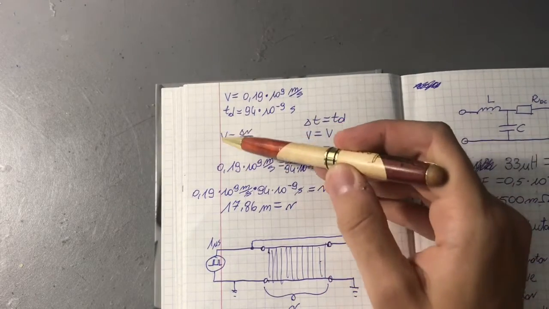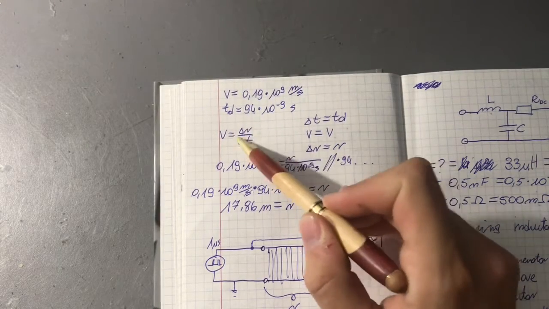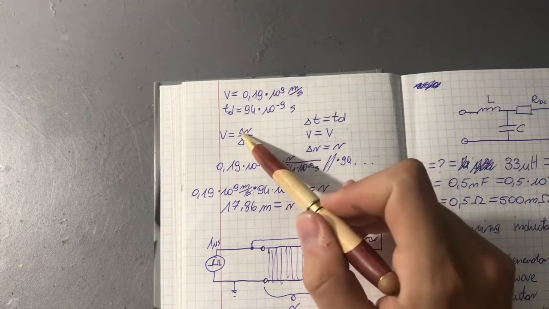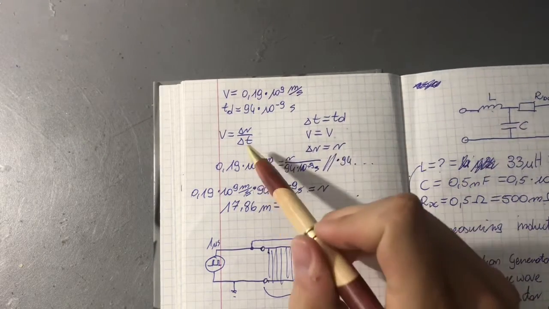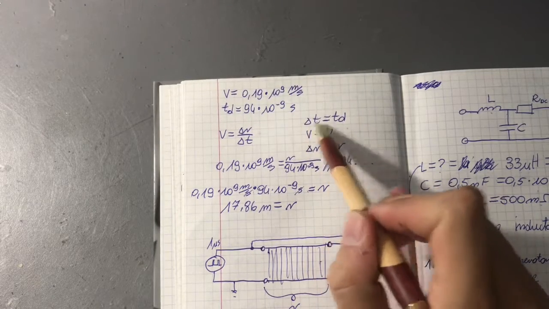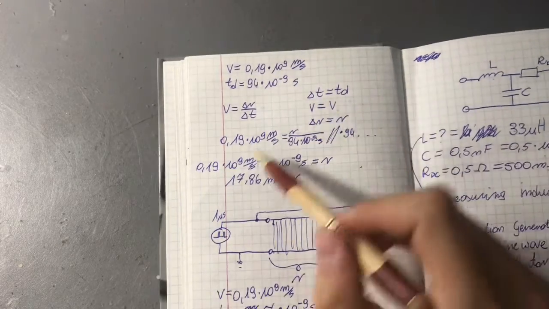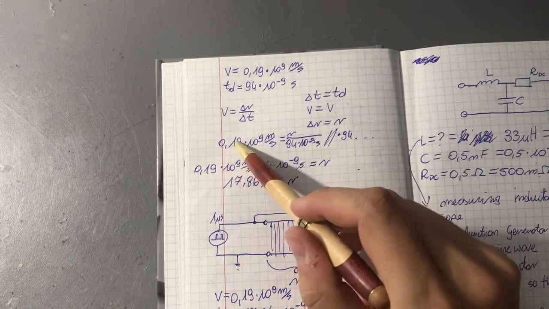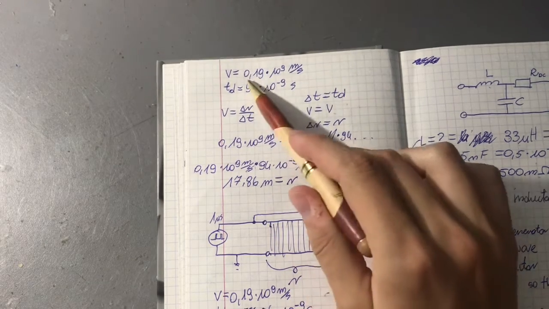As I said, velocity in a wire is equal to delta r over delta t. The difference of r, which is a distance, in our case we will call it just r. The velocity is our velocity, and delta t, which is a difference in time, will be equal to our time delay.